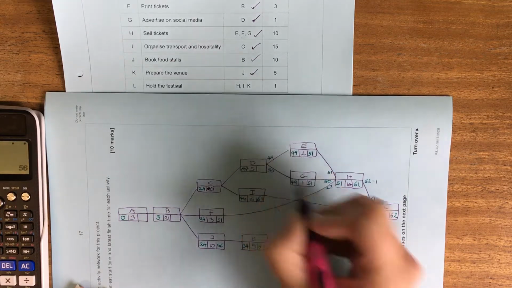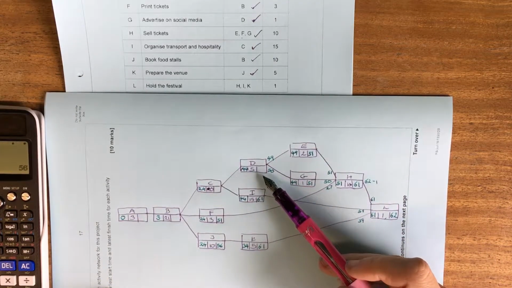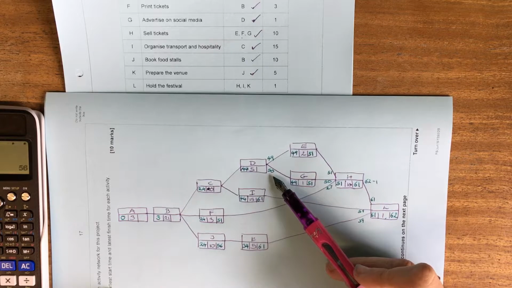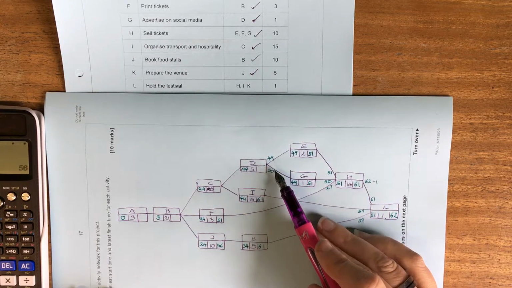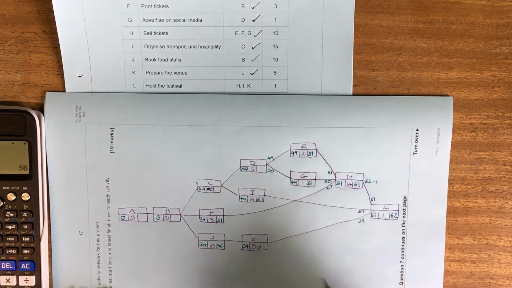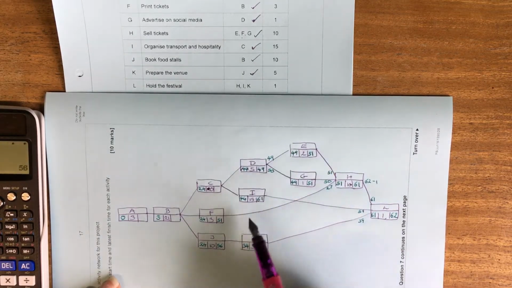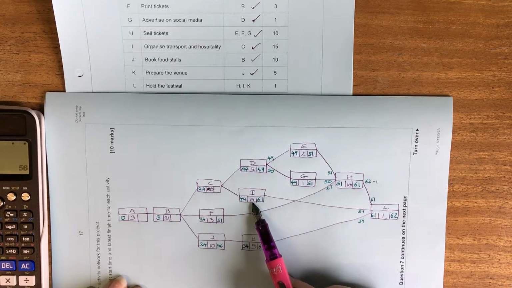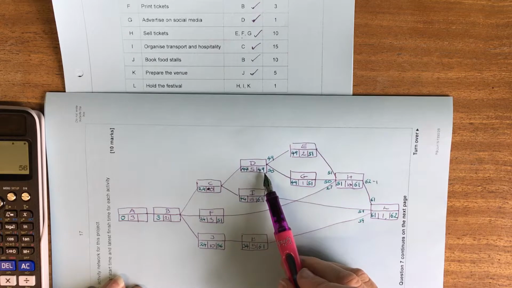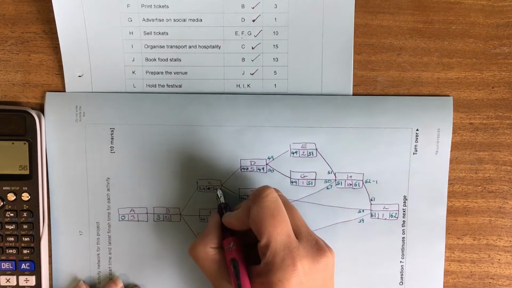That's at 50. So the deadline that you've got to give D can't be 50, because if D doesn't finish till 50, E can't start on time. So you need to choose whichever is the earliest of these two, and that's the deadline they're going to have to work with. Exactly the same with C. You've got 61 take 15, or you've got 49 take 5. So we're going to put in our 44.